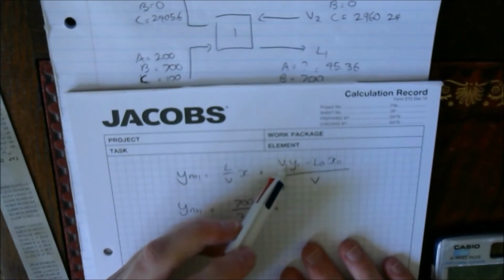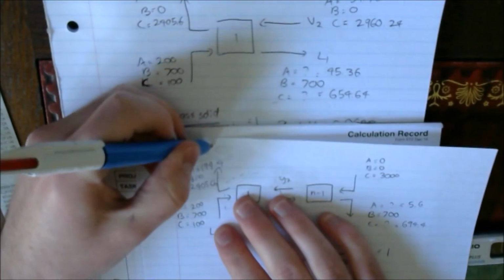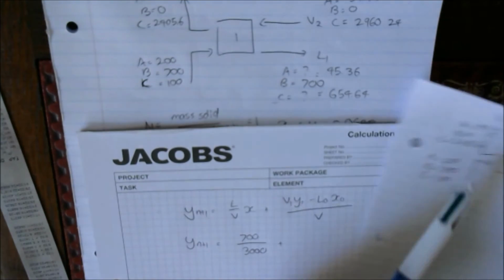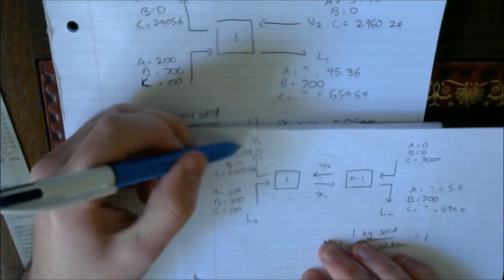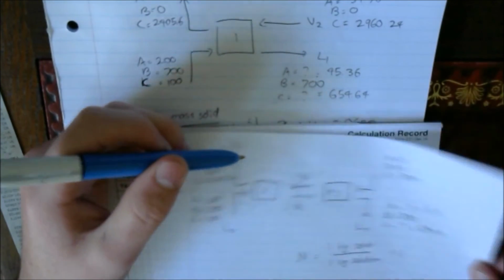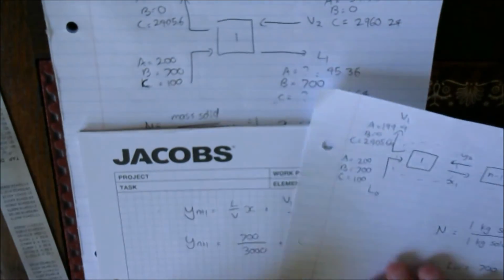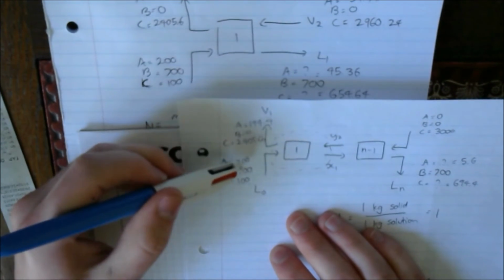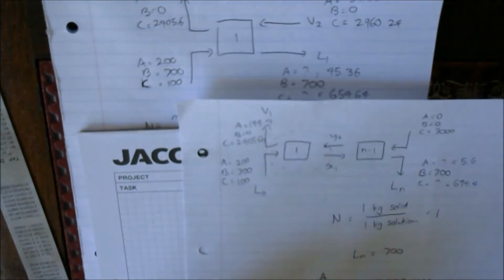V1 y1. I should probably label these streams in our initial diagram. This was V1, that was L0. So V1 y1 is simply going to be the amount of A in that final overflow stream, so that's going to be 194.4. And then L0 x0 is again just the amount of A in the initial underflow stream. So that's simply going to be 200.